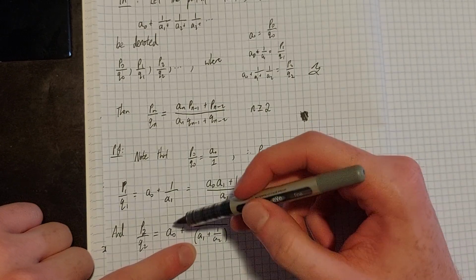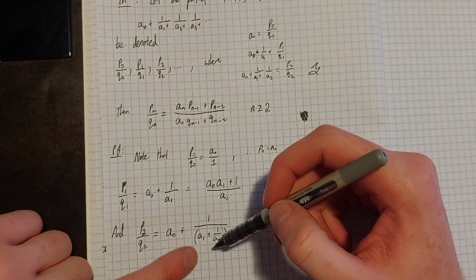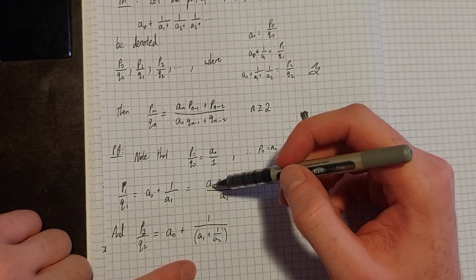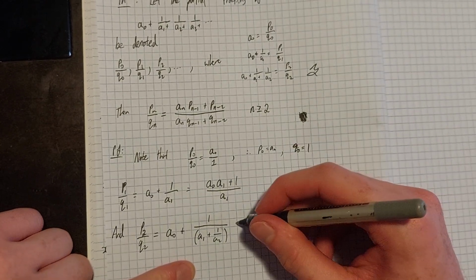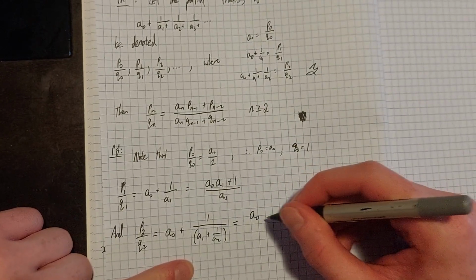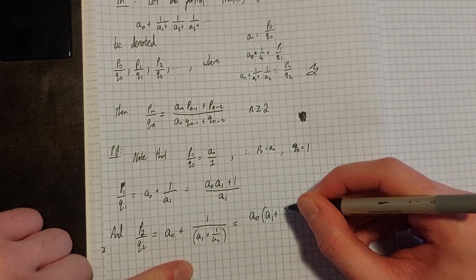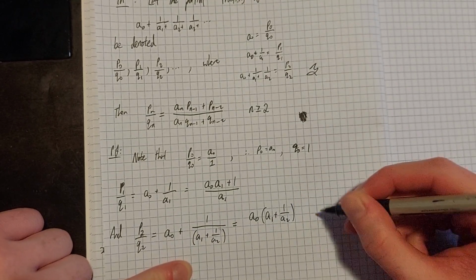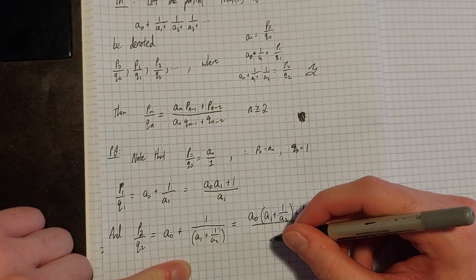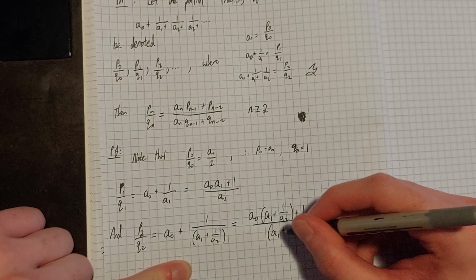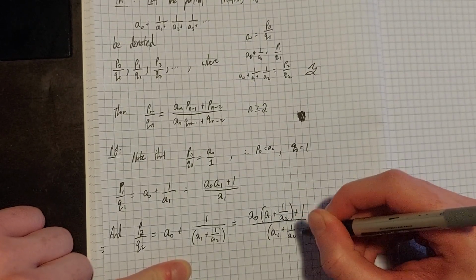So when I have x plus 1 over y, we can see quite straightforwardly it's going to be x times y plus 1 over y. So let's just do that. It's going to be x times y plus 1 over all of y. A1 plus 1 over A2.